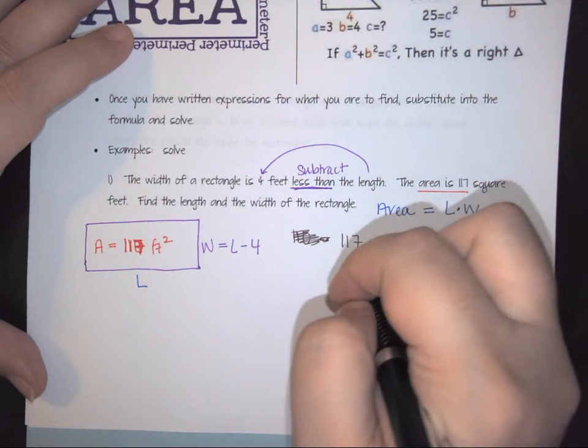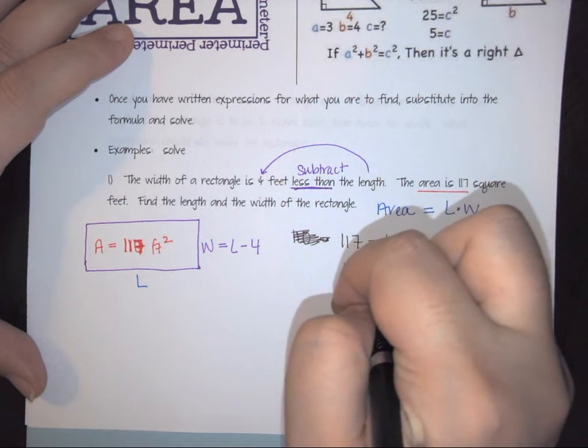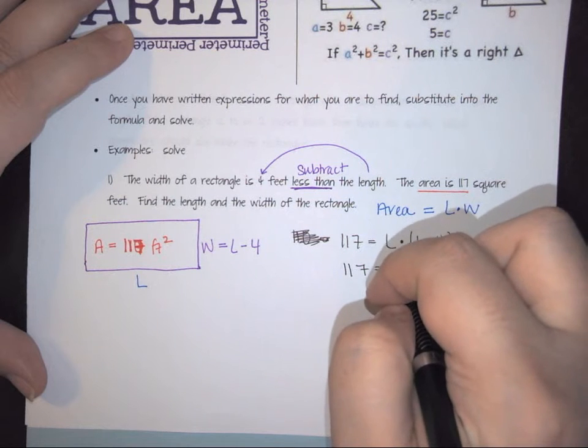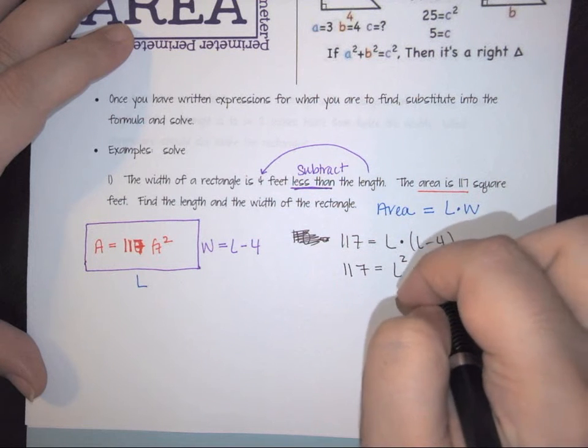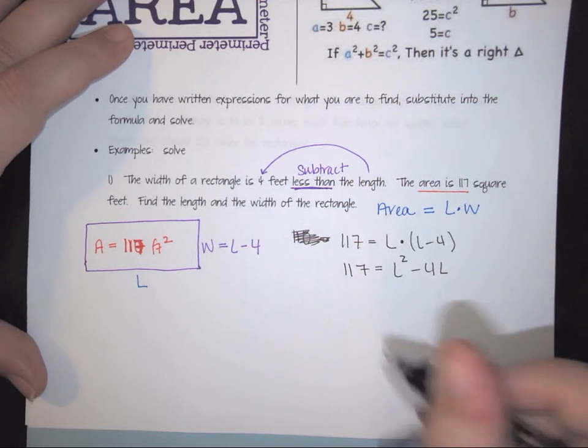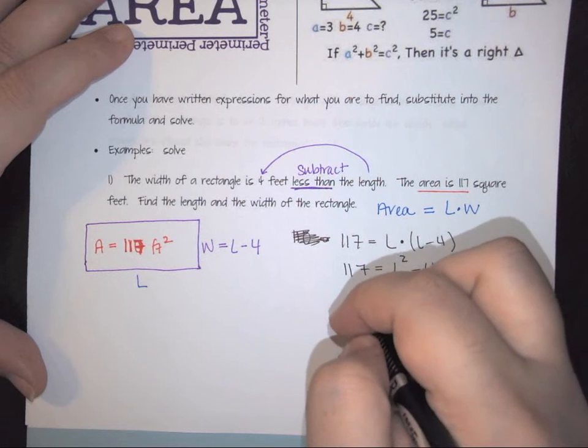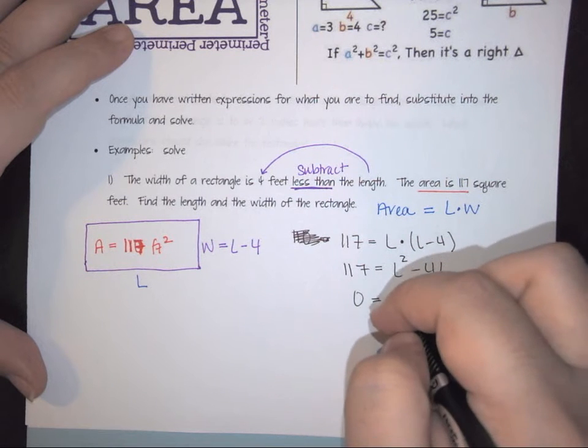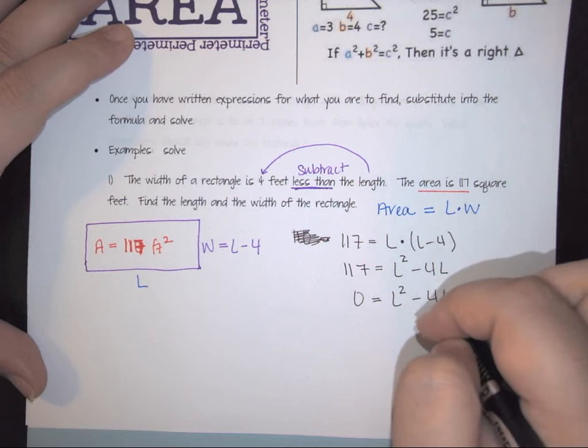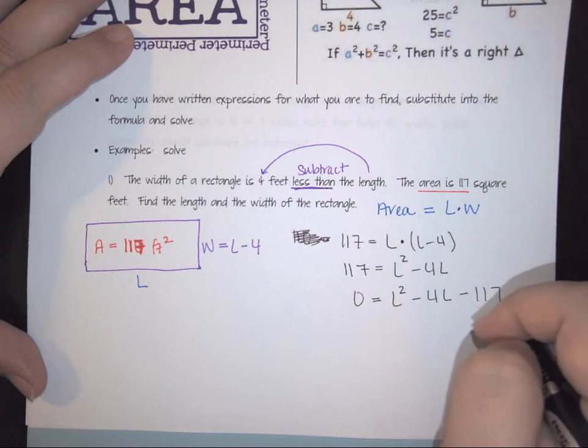Distribute the L, and we have that 117 is equal to L squared minus 4L. Move that 117 over, and we have 0 is equal to L squared minus 4L minus 117.